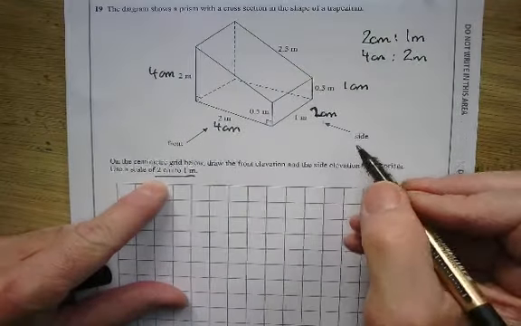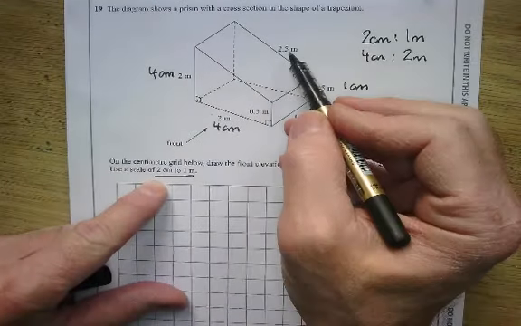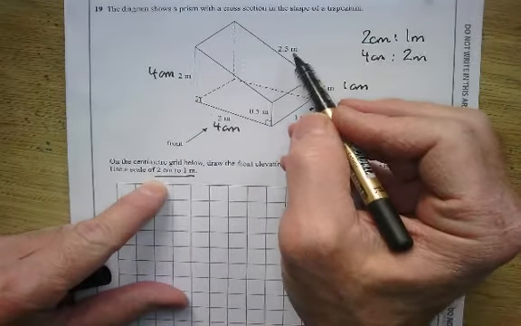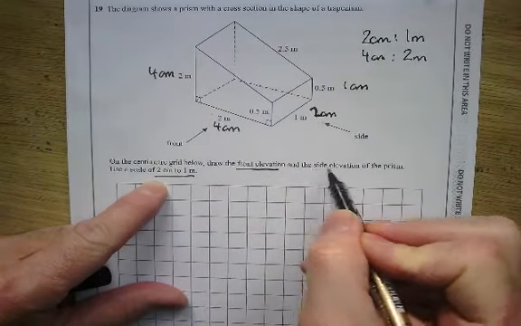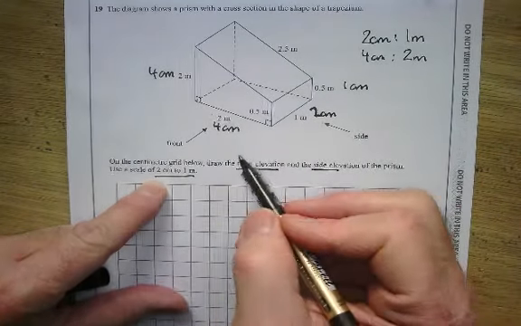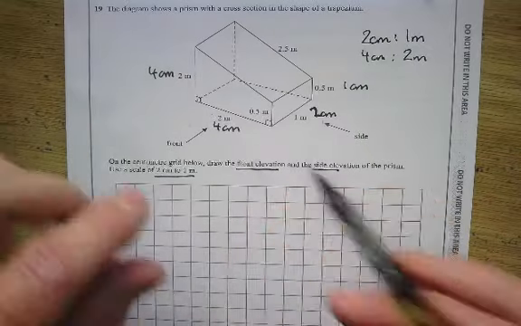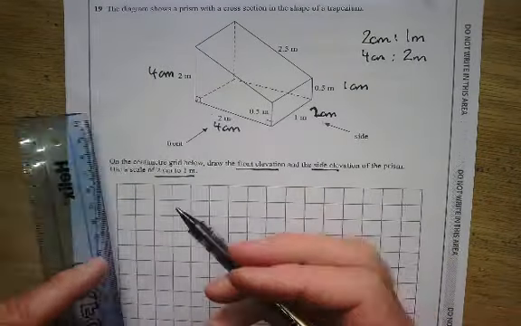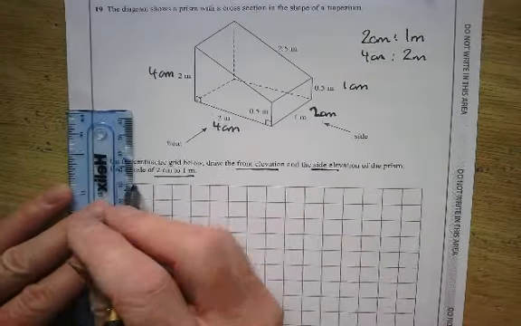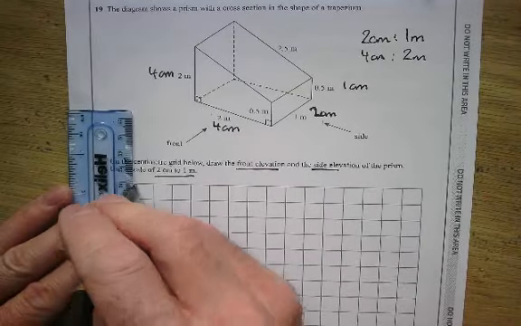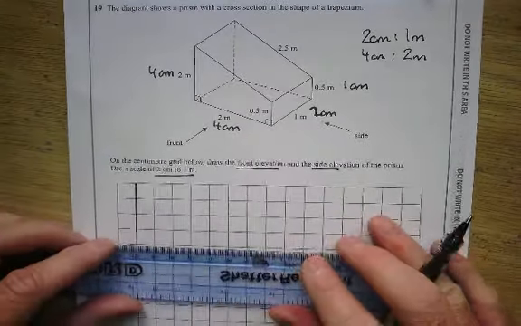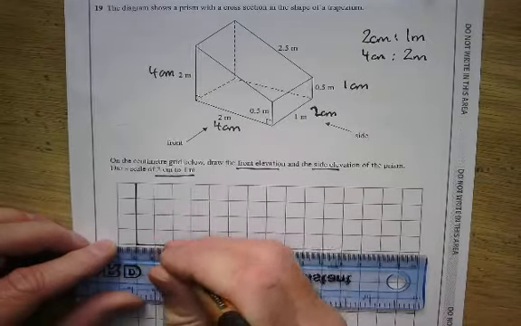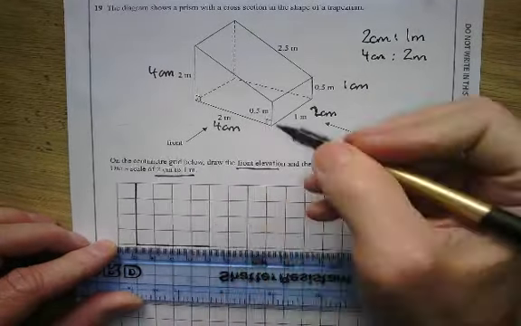And do I need anything else? Now you might think about needing that, but I don't actually think we need that in the end, and I'll show you why. So I've got to do 2 things, front elevation and side elevation. Let's do the front elevation first. I know I've got to be 4 centimetres up, so I'm going to draw it 4 centimetres here, and 4 centimetres across, like that.